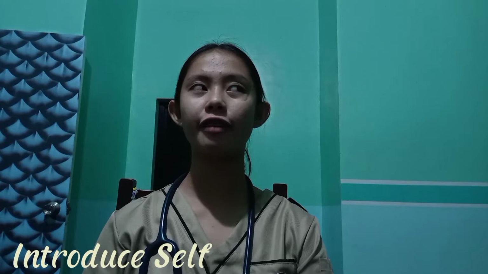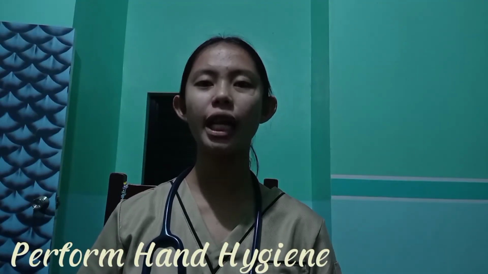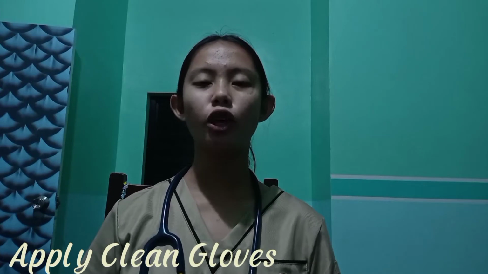Prior to performing the assessment, introduce self and verify the client's identity using agency protocols. Explain to the client what you are going to do, why it is necessary, and how to participate. Discuss how the results will be used in planning, further care, or treatment. Perform hand hygiene, apply clean gloves, and observe other appropriate infection prevention procedures. Provide for client's privacy.